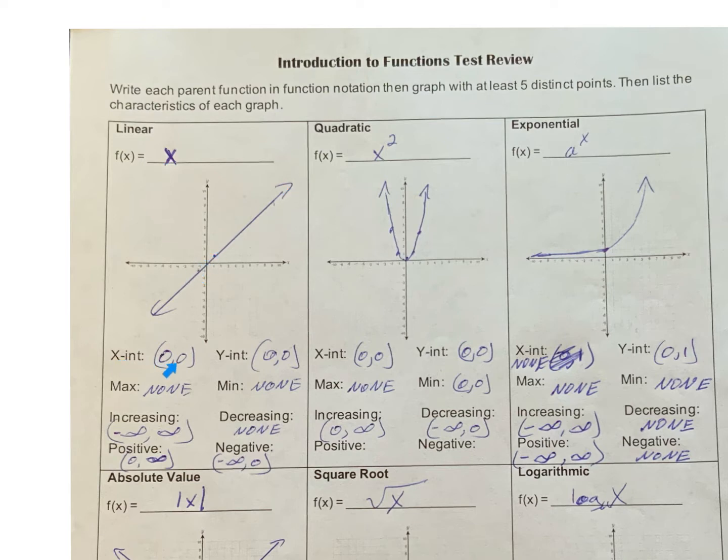The x-intercept is 0, 0. The y-intercept would also be 0, 0. Now, I mentioned not to be too concerned about these right now, but for the others, for different questions, think of a max. This doesn't have a max. It goes on forever, so it's none. It also doesn't have a minimum, so it's none.